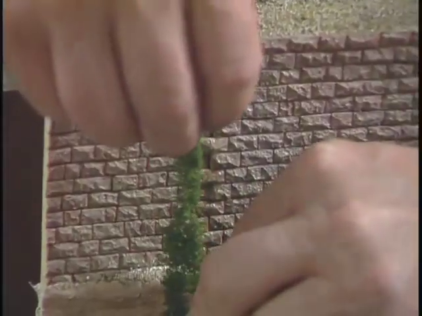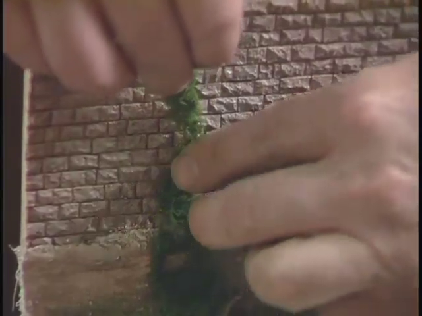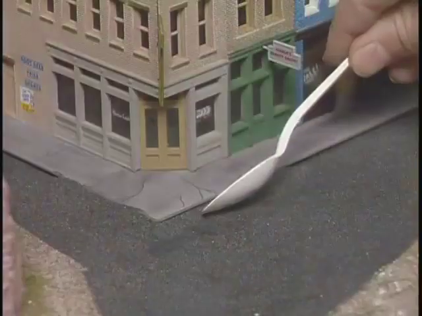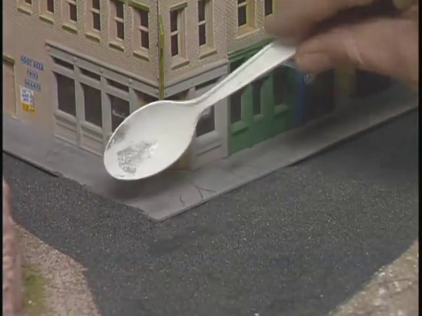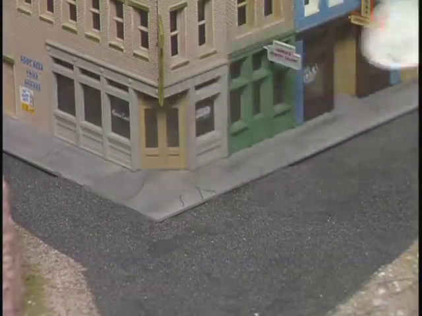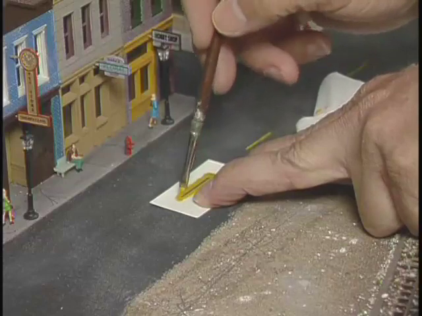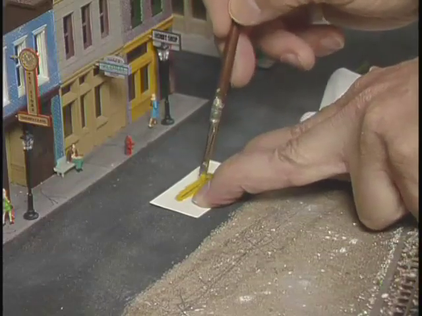Add detail to rock retaining walls with Woodland Scenics products. Hide the unsightly bottom edges of buildings. Add safety lines down the center of those roads so they look like the prototype. Weather the road with pastel chalks so it looks used.